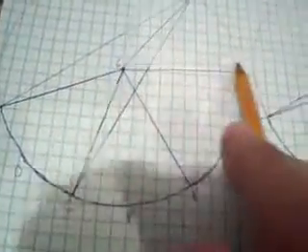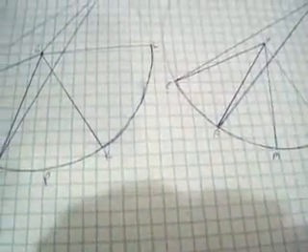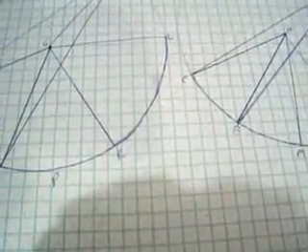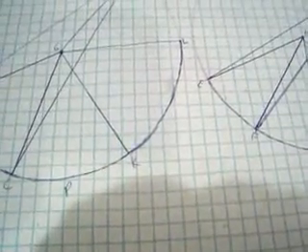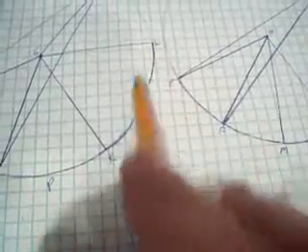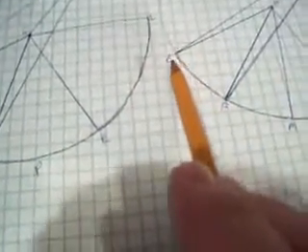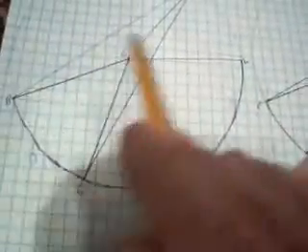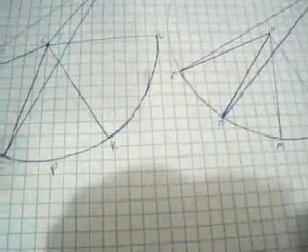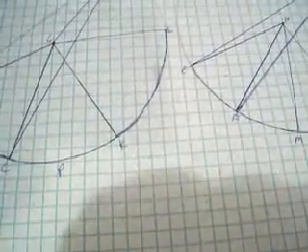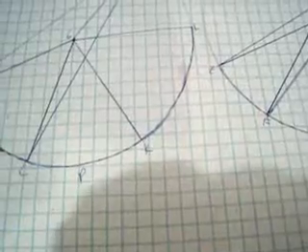Well, if this was equal to this, so this BGL would be equal to EHN. Okay? By Euclid Book 3, proposition number 27. If BL is larger than EN, then of course angle BGL is going to be bigger than EHN. And so on and so forth.